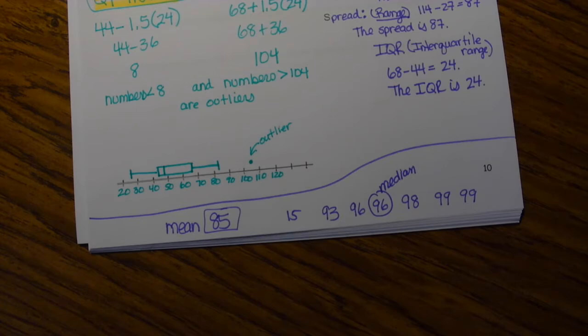So tell me a major difference between a median and a mean. Yes, the mean is the average. This is the middle number. Which one of them is affected more by outliers? The mean. So something we can pick up. Now, if you were to look at this, you're pretty much guessing 15 is an outlier, correct? Yeah.